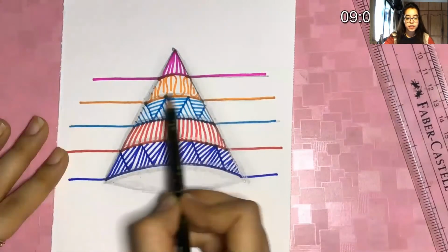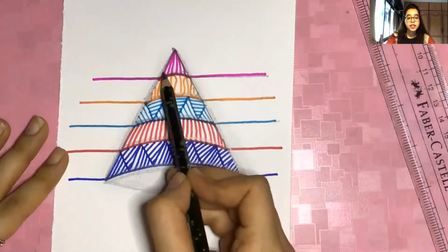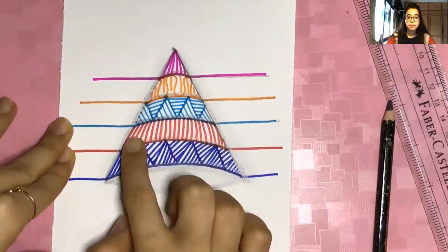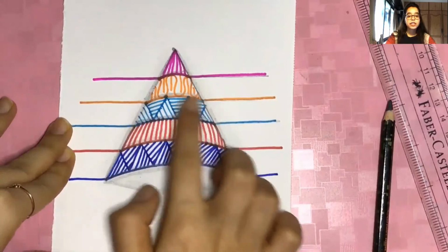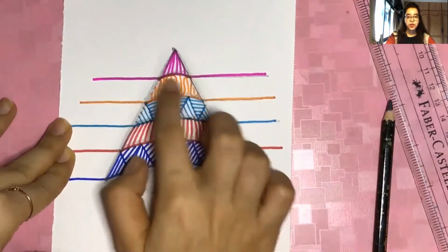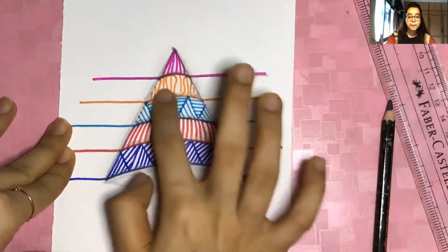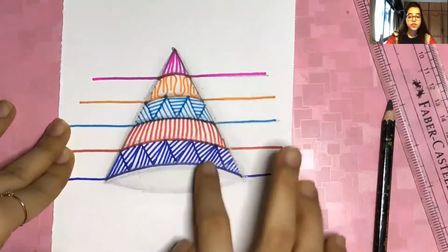So I'm quickly repeating this step. We first give a thick line above this curved line, and then we just smudge it simply. We blend it simply. We just move our fingers above this thick pencil line that we have drawn. Okay, just the same process. Just lightly move your fingers above it.